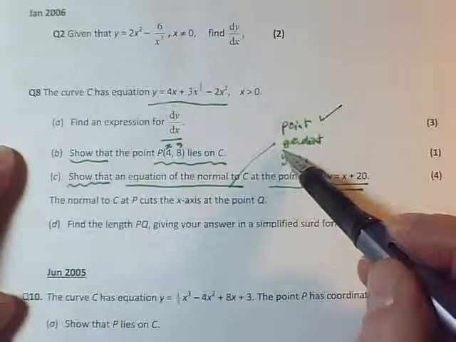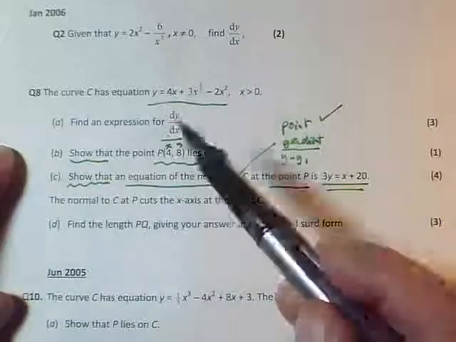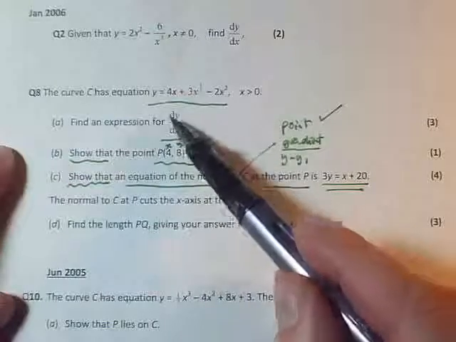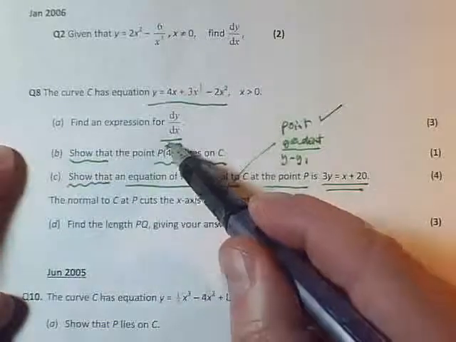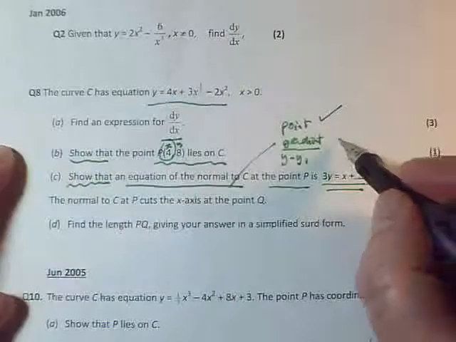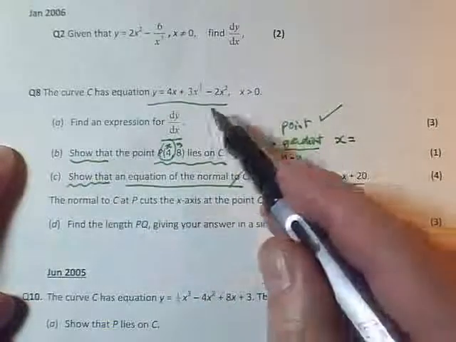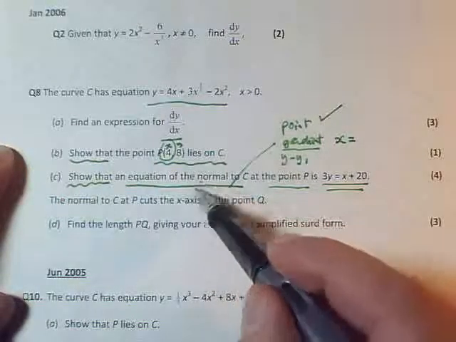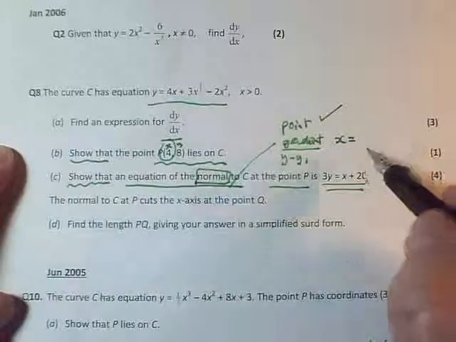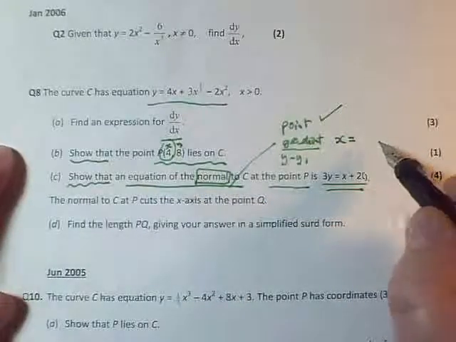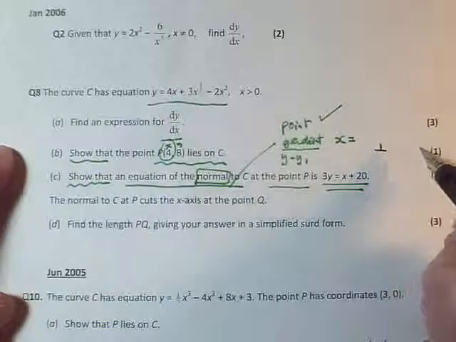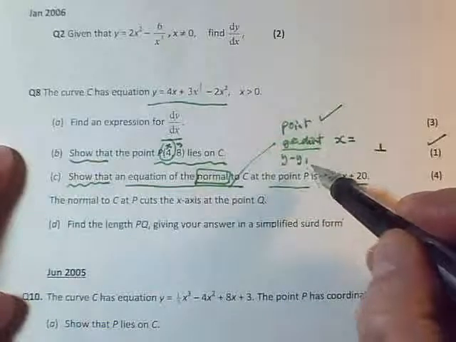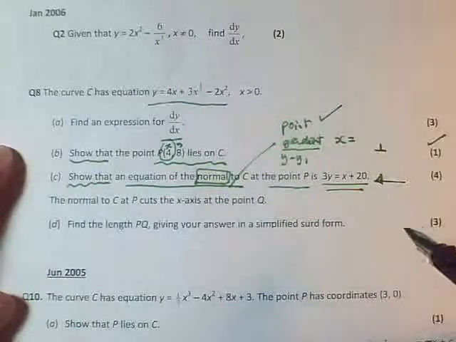Now the gradient, gradient could be any of three things normally, but we've already found dy by dx, so that's a strong hint that it's that one. We need a specific value for dy by dx, so we need our x value again. We need to take a particular x value and feed it into dy by dx, your answer to A, and get a gradient. But then we need to pick up the fact we need the gradient of the normal, so we don't want that basic gradient, we have to work out the perpendicular gradient, and that will be the gradient we need. So when we've got a point and a gradient, we can use the y minus y1 recipe, and the question is kind enough to tell us what we need to end up with.